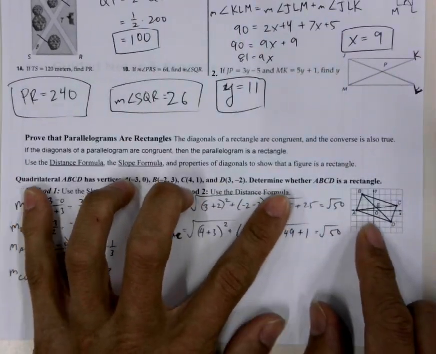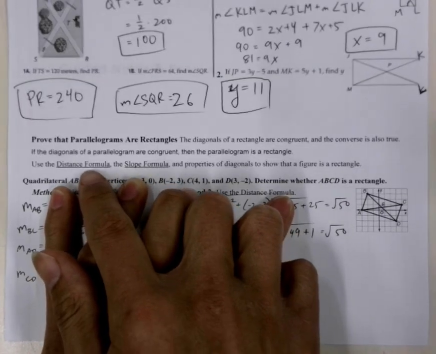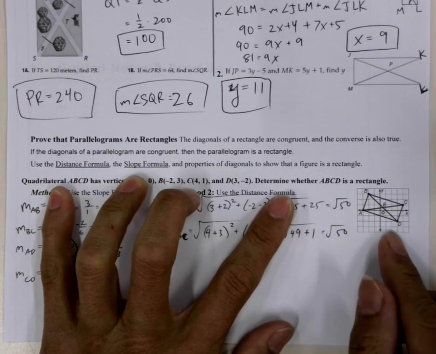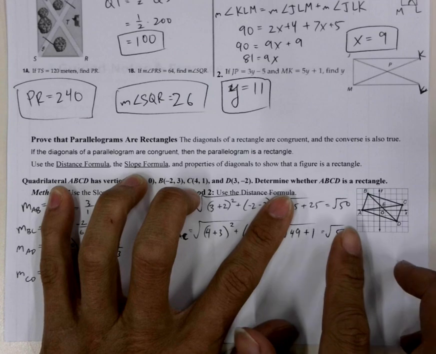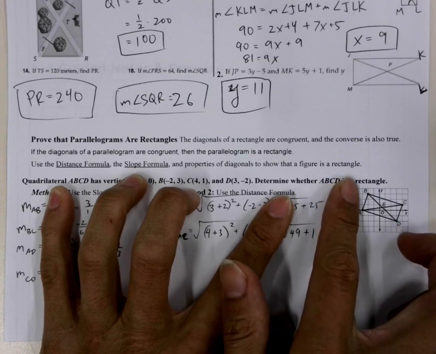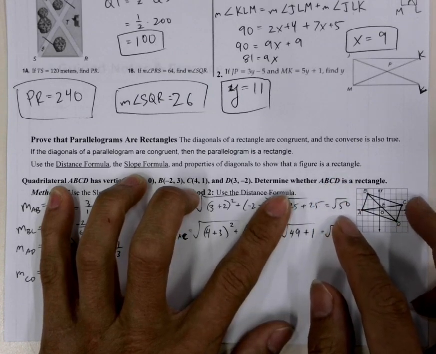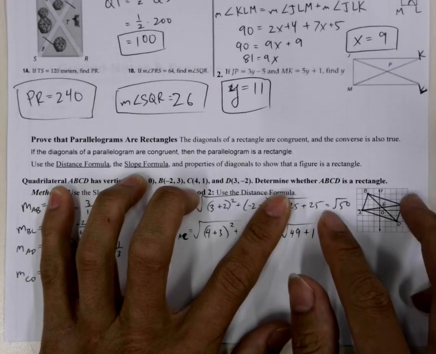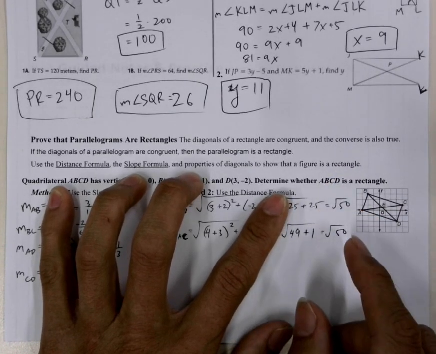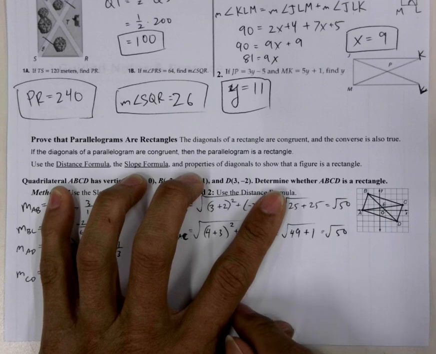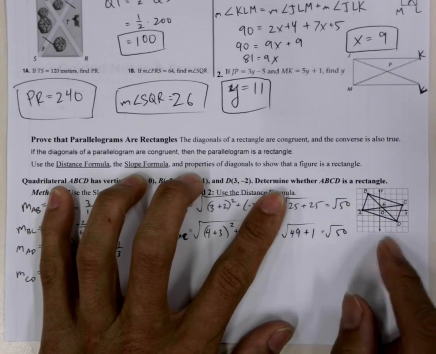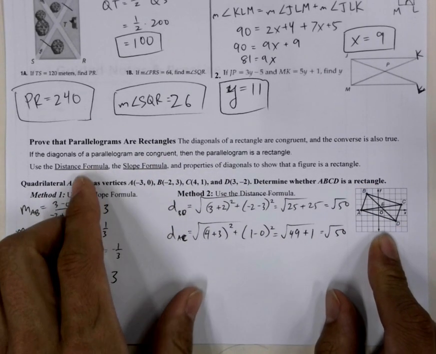Well, if we have this rectangle over here, we can use the distance formula to show that the shape is a rectangle, because if we're able to prove that BD is congruent to AC, if the first diagonal is congruent to the second diagonal, then we can say that the parallelogram is a rectangle. Right, so we can use the distance formula.